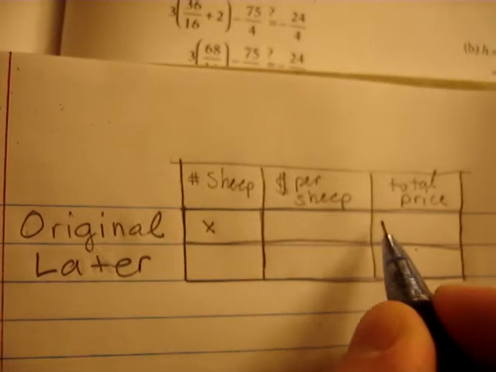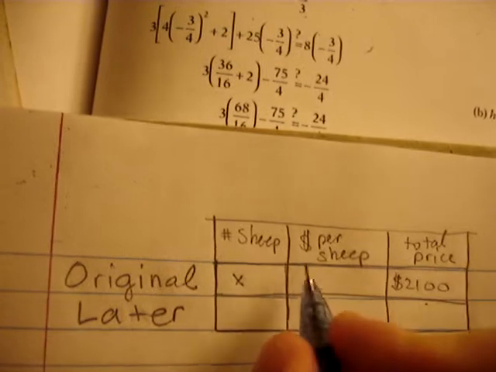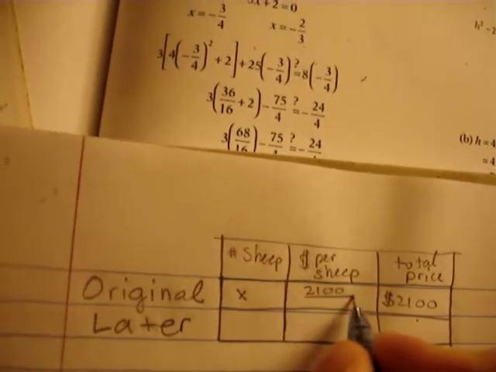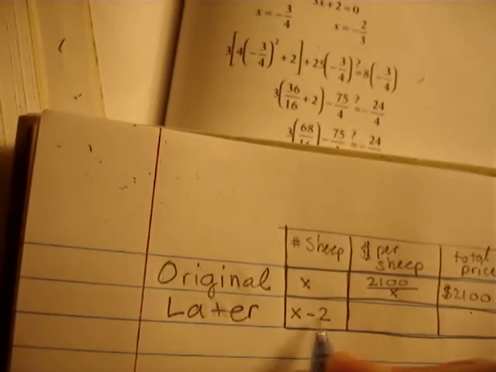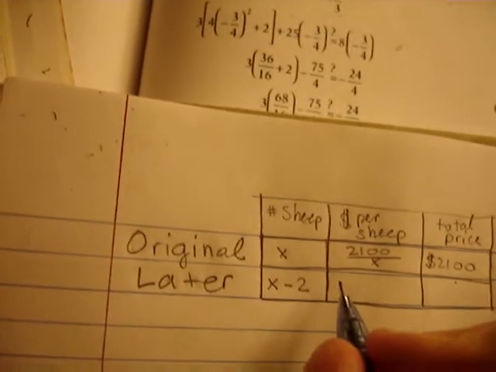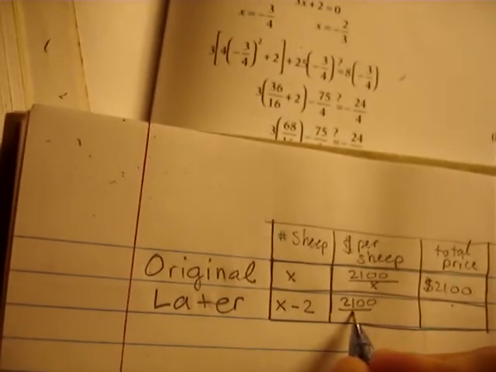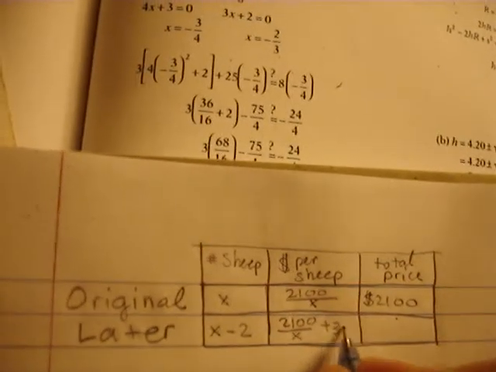Well, we see that he bought some for a total price of $2,100 originally. We don't know how many, but we know the price per sheep would be 2,100 divided by everybody. That's what he paid. Now later, the number of sheep he had after the 2 that died would be original minus 2. We don't know what that would be right now. And the price per sheep increased $30 per sheep, so that's the original price, whatever that comes to, plus 30.